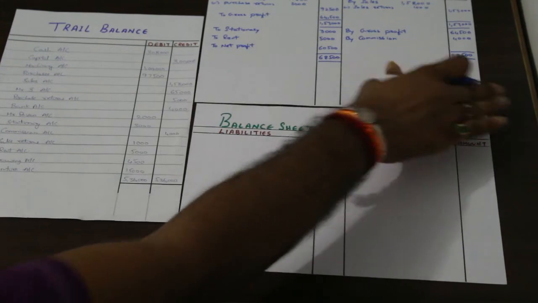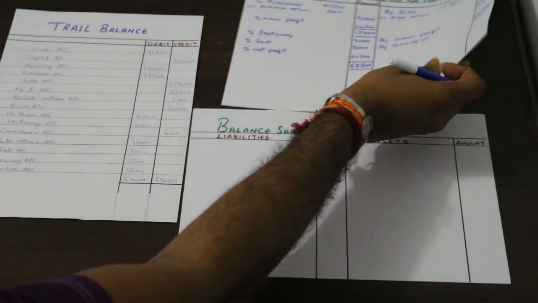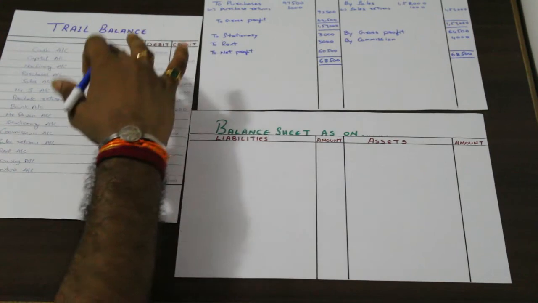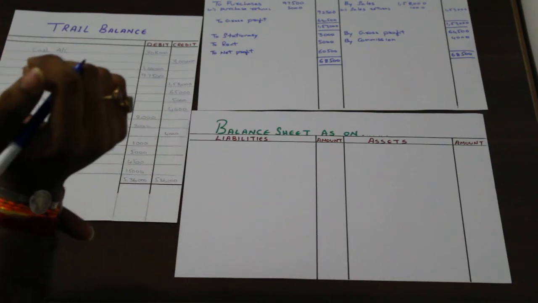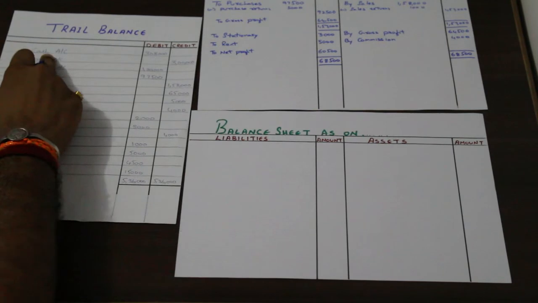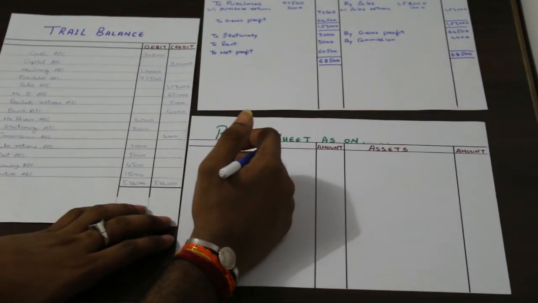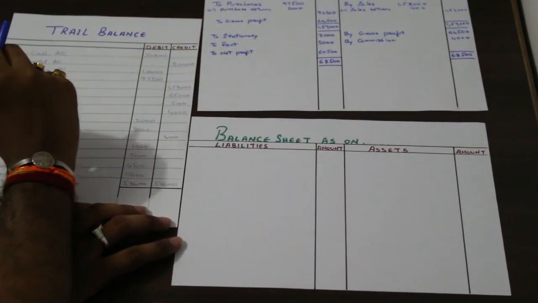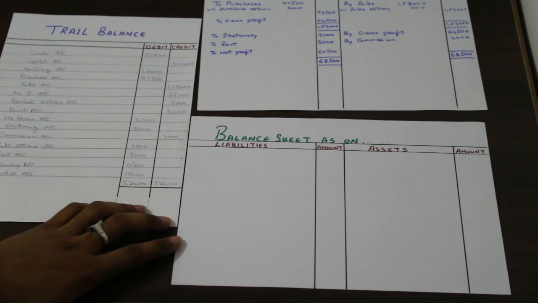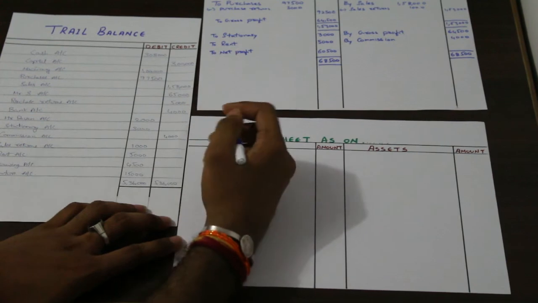So now we'll discuss liabilities and assets, and we'll just put them into these liabilities and assets according to our problem. The first liability is our capital. Capital is the money which is brought into the business by the proprietor. So capital is a liability, because the books of the company and owner will be written separately. So the capital is brought in by the owner, so the company is liable to pay the owner the amount of capital.